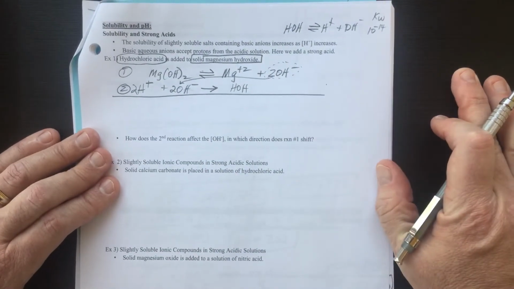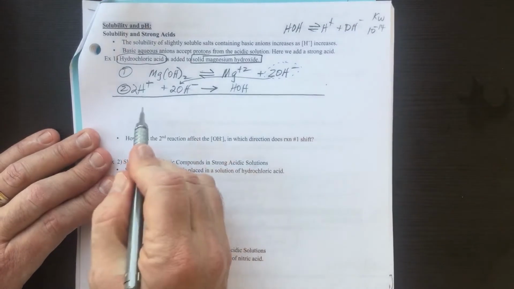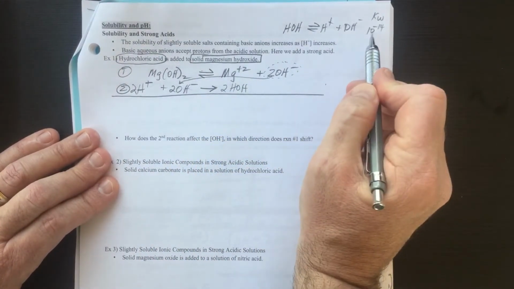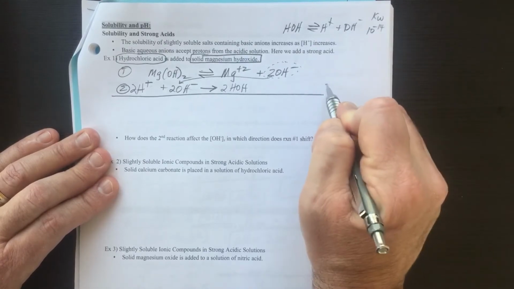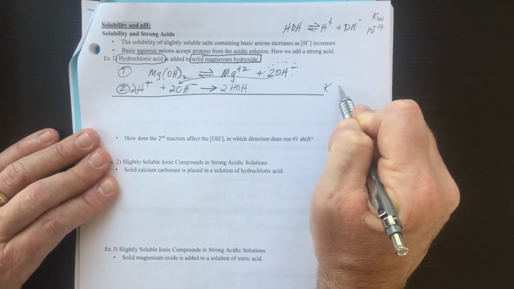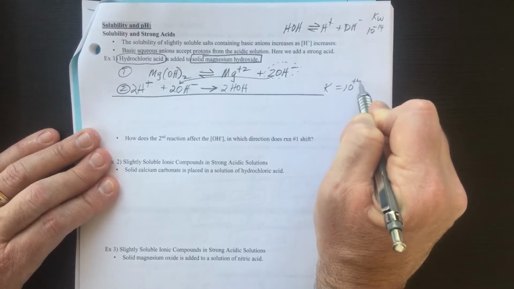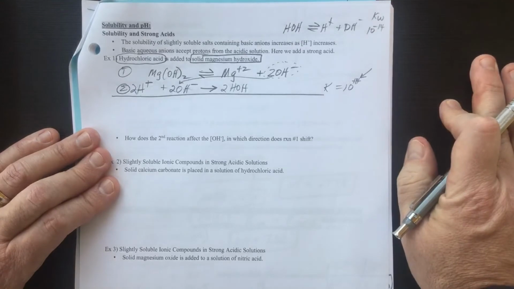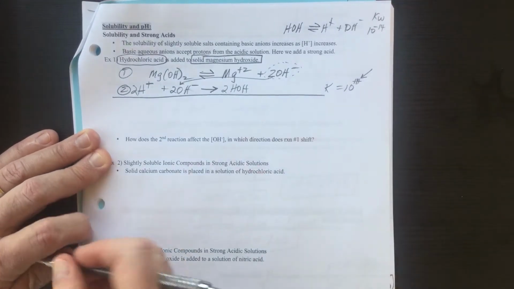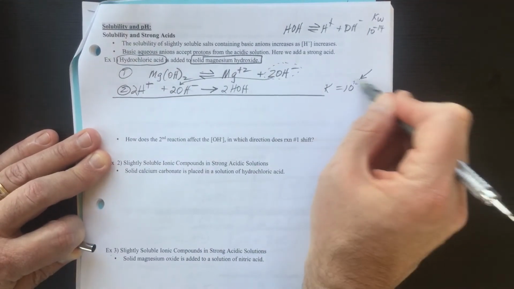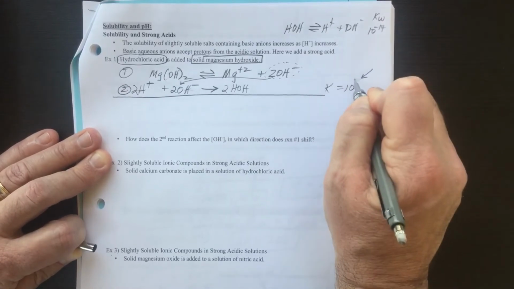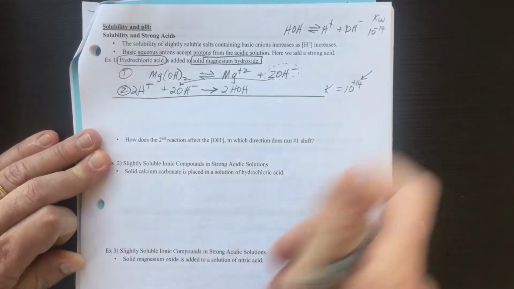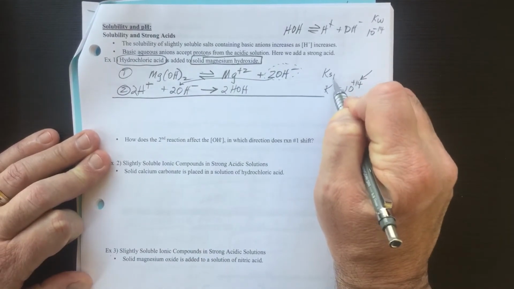Well, being that these are producing 2 waters from hydrogen and hydroxide, notice that this is the reverse. And so notice this K value of this reaction would be 10 to the positive 14, meaning very, very large. It's a completion reaction. It is not an equilibrium reaction in reality.